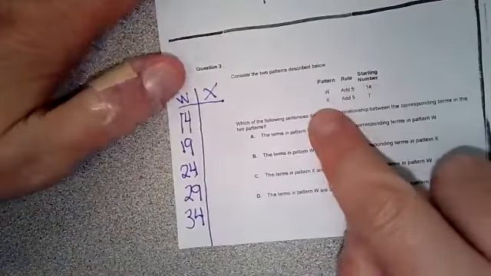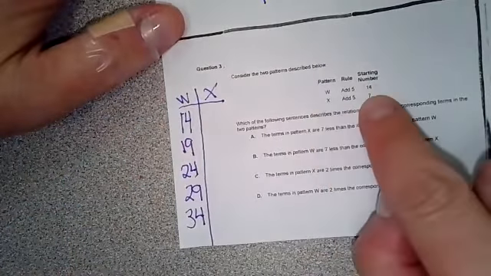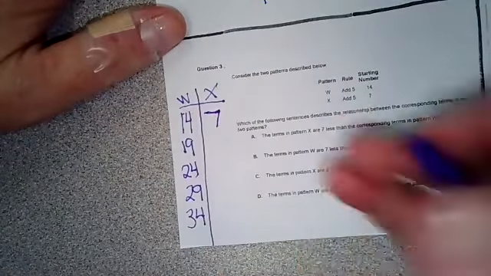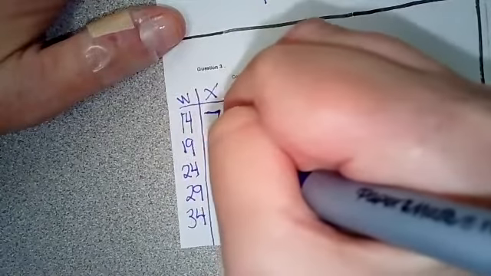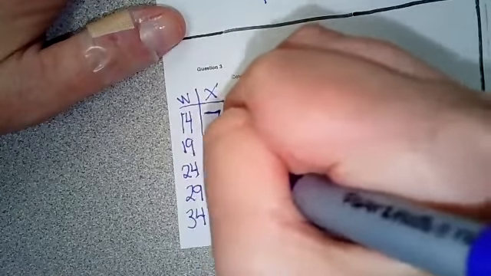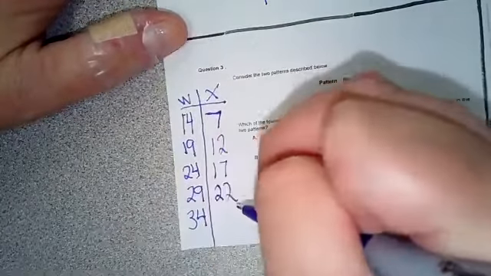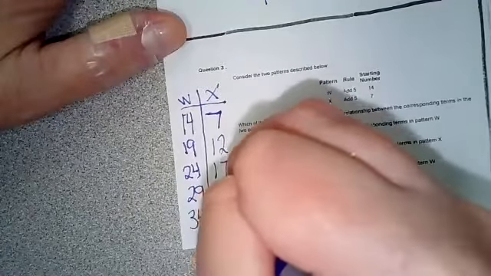Now let's look at our X pattern. For X, I'm going to start with 7. So the 7 corresponds with the 14. And I'm going to add 5 every time. 7 add 5 is 12. 12 add 5 is 17. 17 add 5 is 22. 22 add 5 is 27.